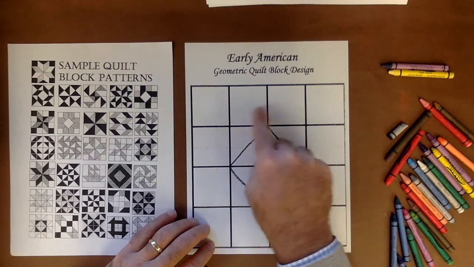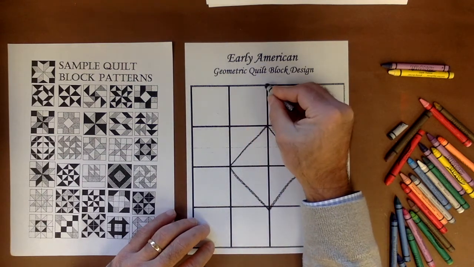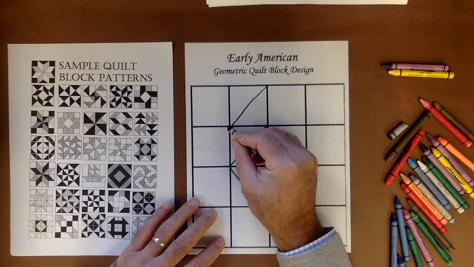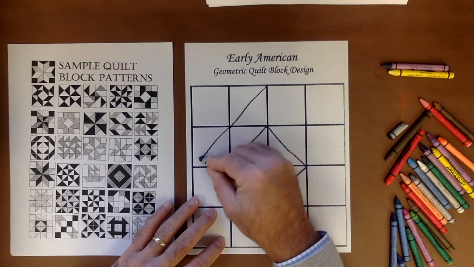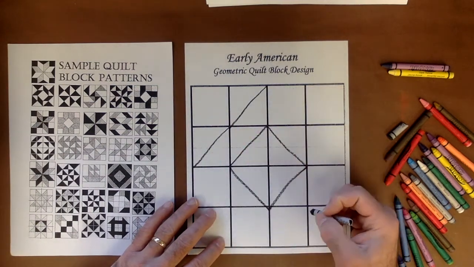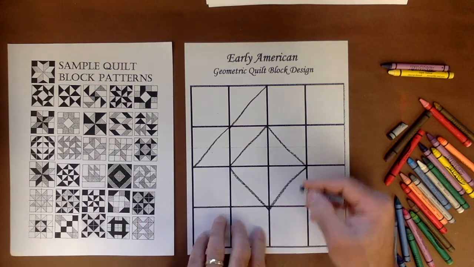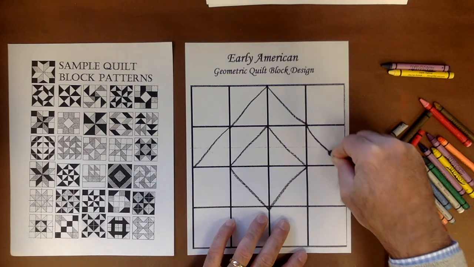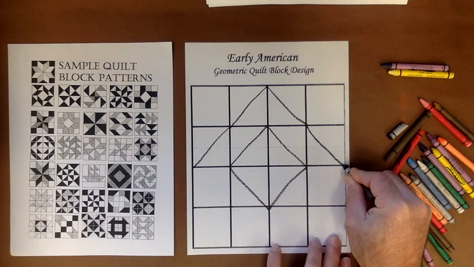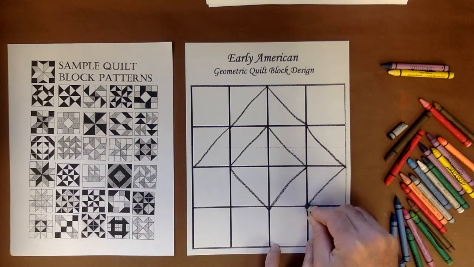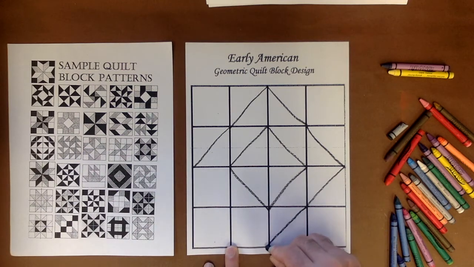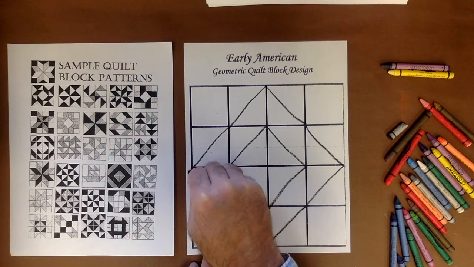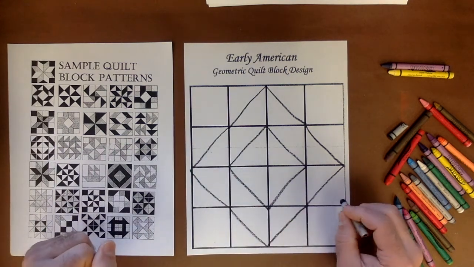I'm going to start up at the very tip top, and go diagonal down. And if you notice, if I keep going from this corner to this corner, you can see how it just automatically starts to emerge from the top down, and then I'm going to make the bottom of the diamond. And again, I'm only dividing the squares in half diagonally, going from corner to corner. If I don't go corner to corner, then it doesn't match as well.